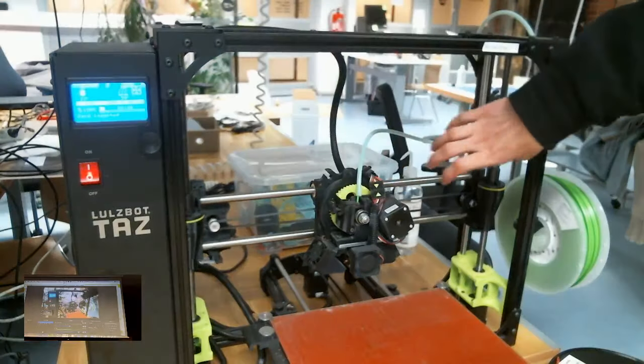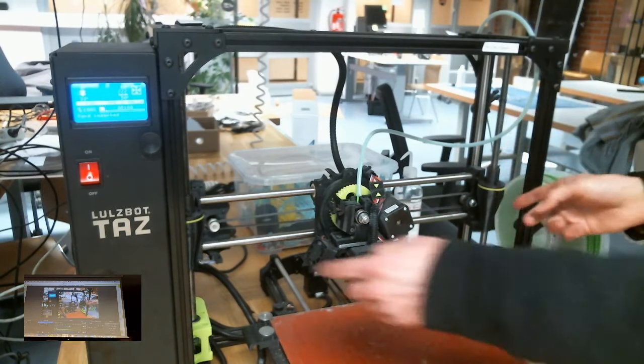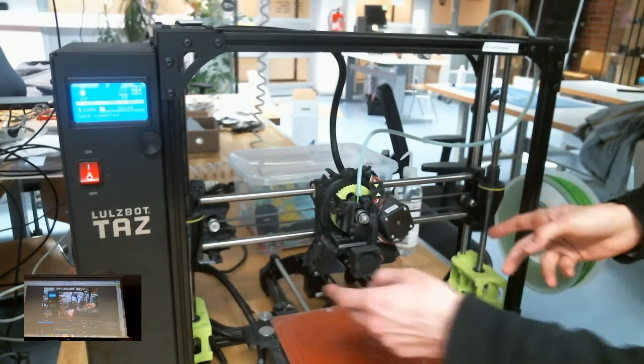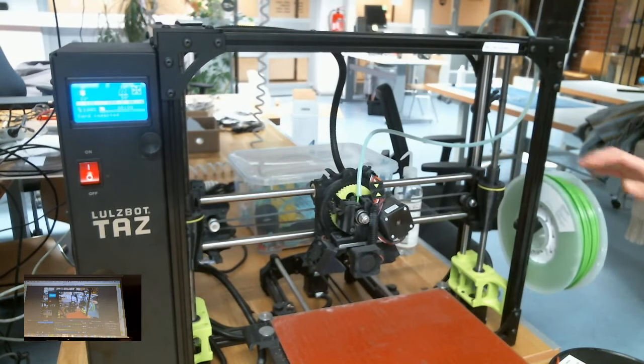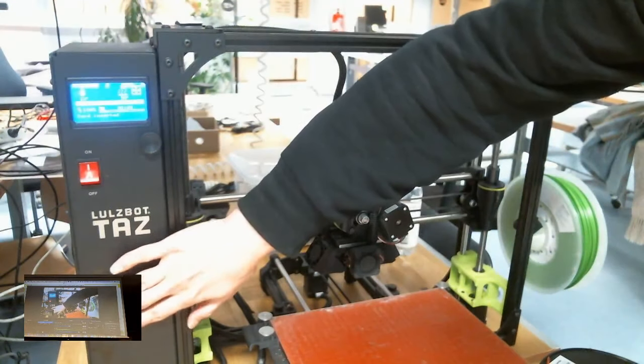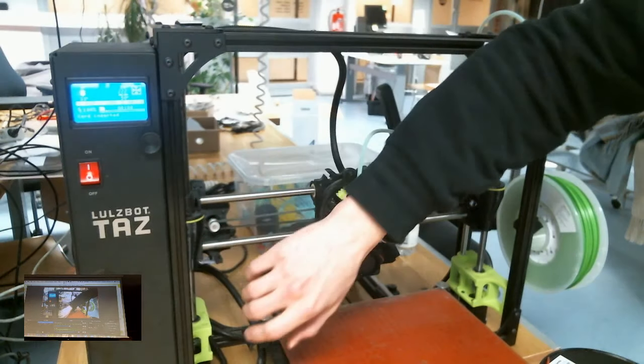The head itself is moving along the x-axis, and this part is moving up along the z-axis. Here, this is the filament roll. Most of the electrical components are here in the side of the box.